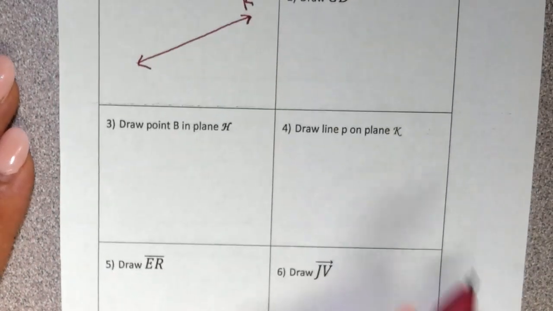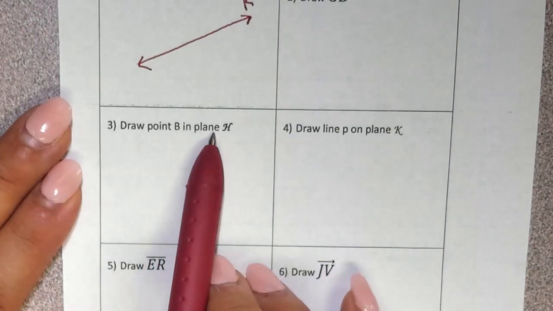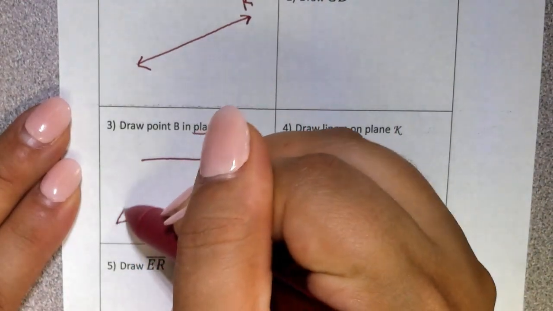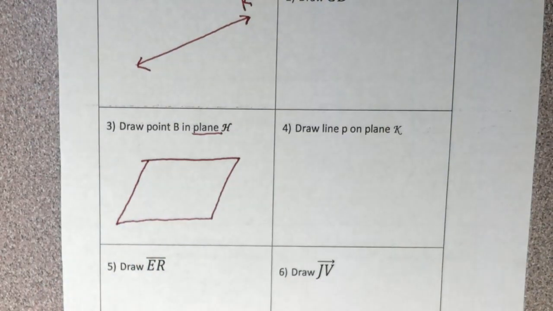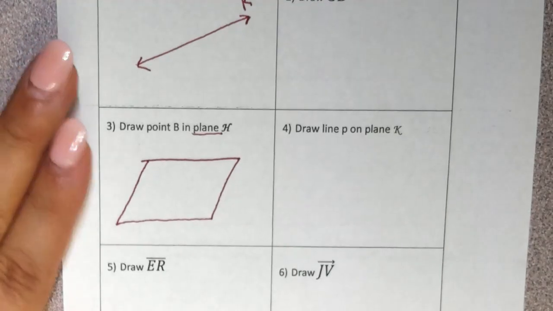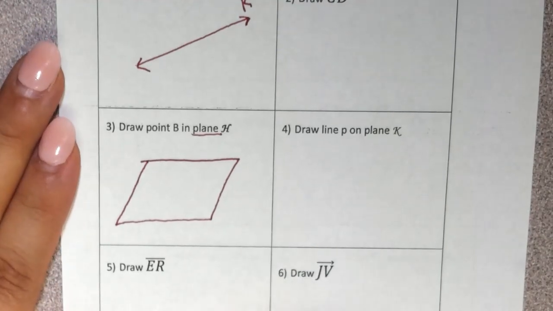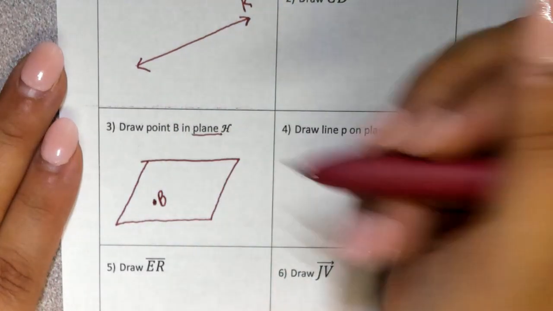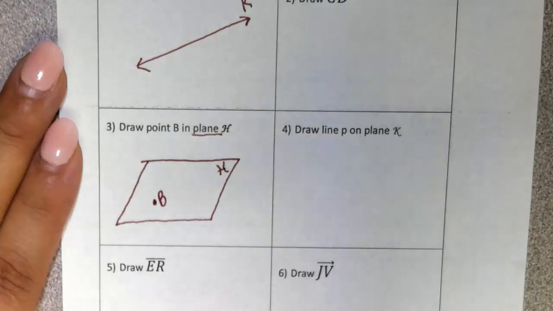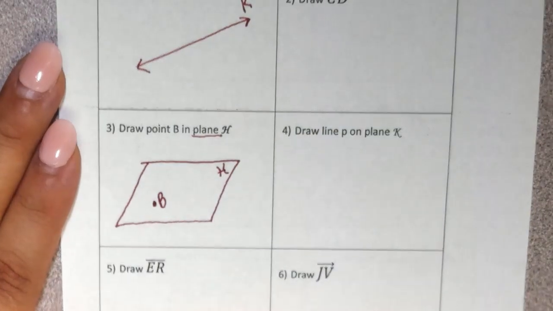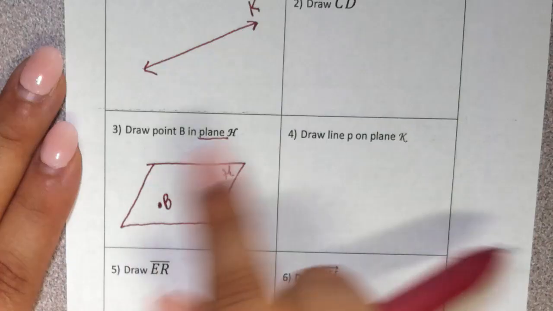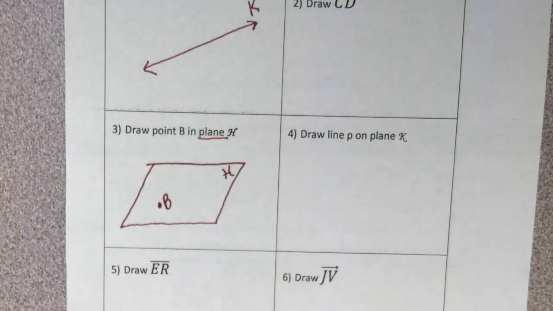Correct. Draw point B in plane H. So I'm going to always draw my planes like this. If you were to just do a rectangle, that's fine. But I'm going to draw my planes like this. This is plane H. What do I need with the H? I need a point B. A capital H. Does there need to be a point with the H? Does your H have to go in the top right corner? It could go preferably in a corner, any corner, but no point with it.